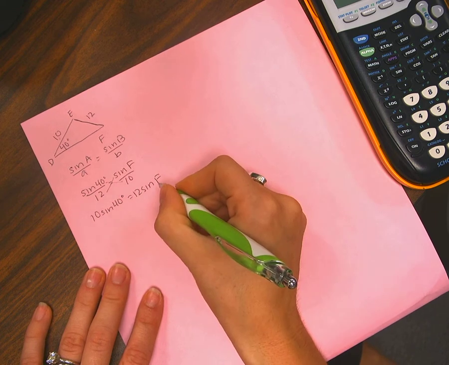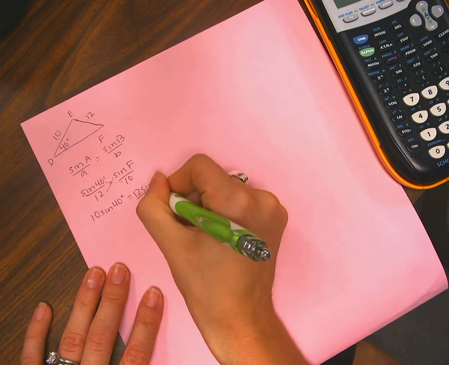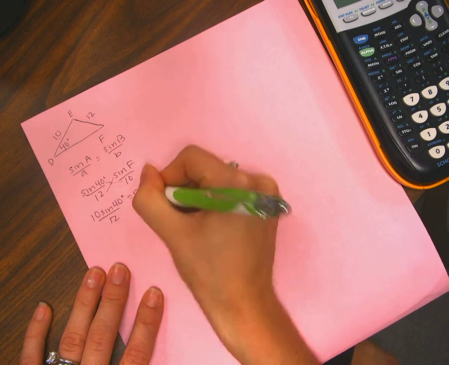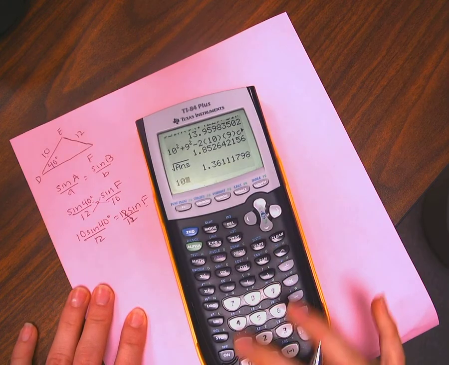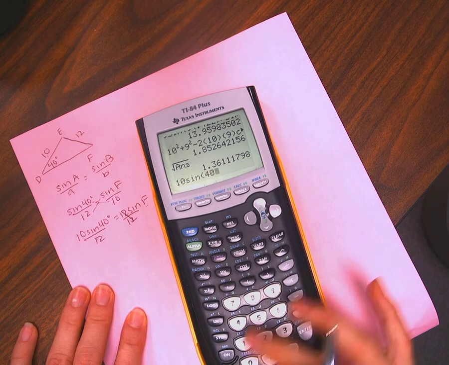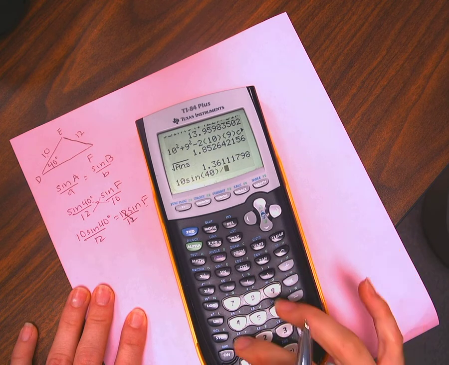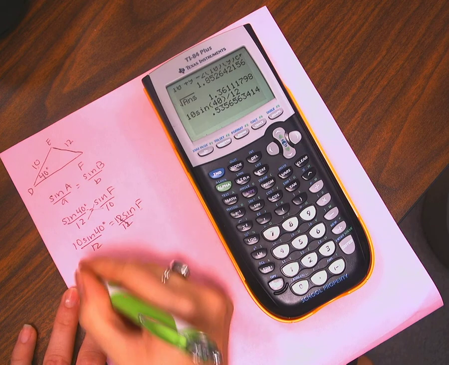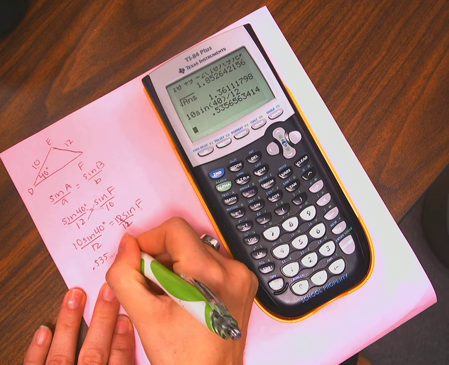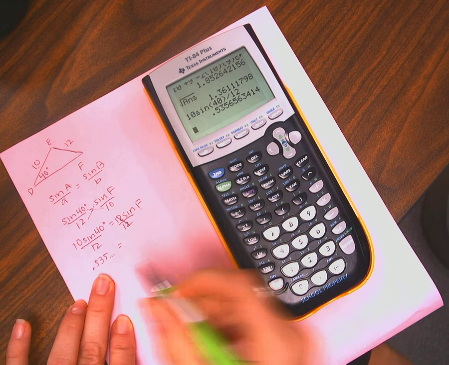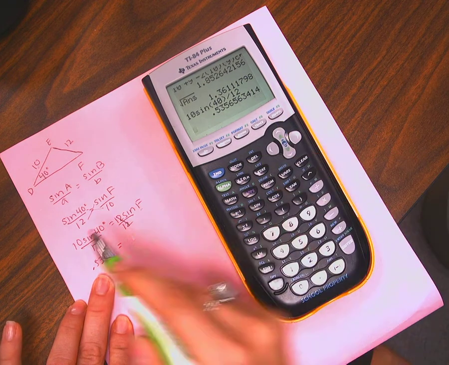To get F by itself, I have to first cancel out this 12, so we'll divide by 12. Let's go ahead and do that. That would be 10 sine 40, close my parentheses, divided by 12. I get about 0.535... I'm going to put that because I don't want to round it. I want to keep the whole long decimal.